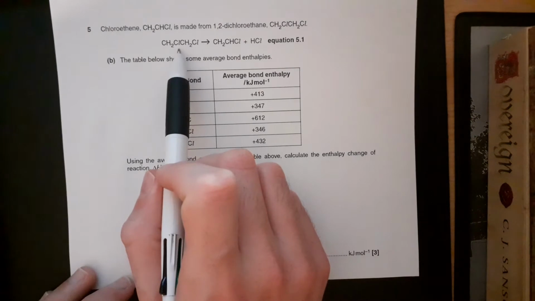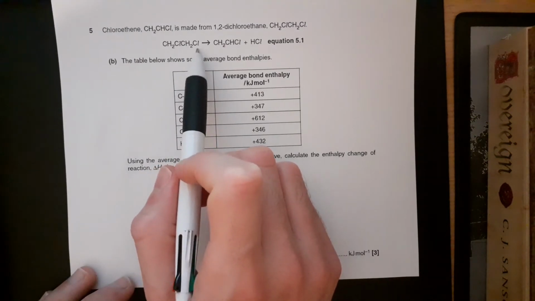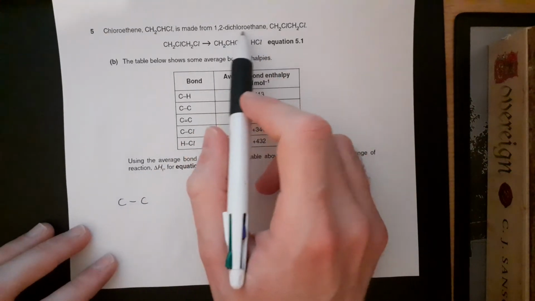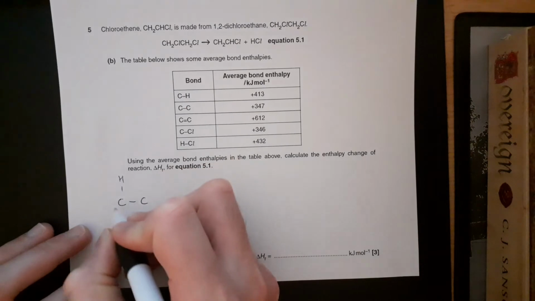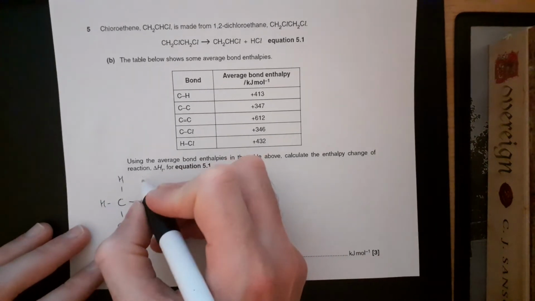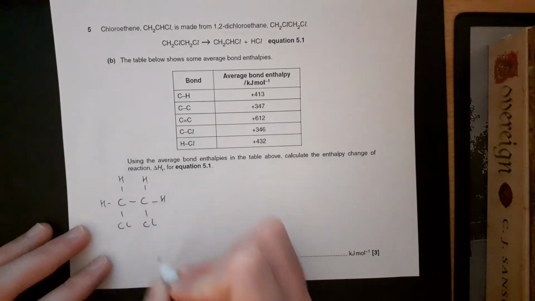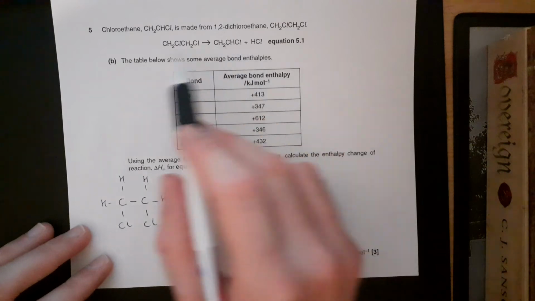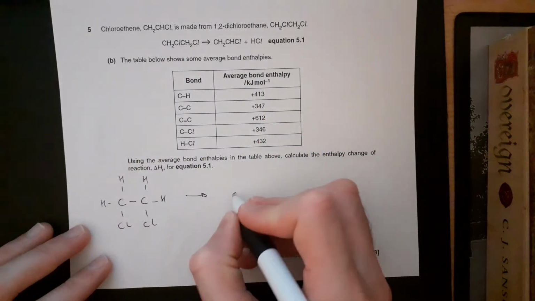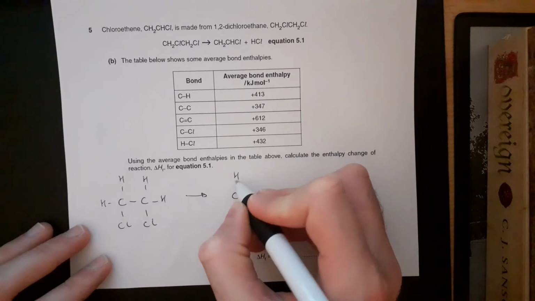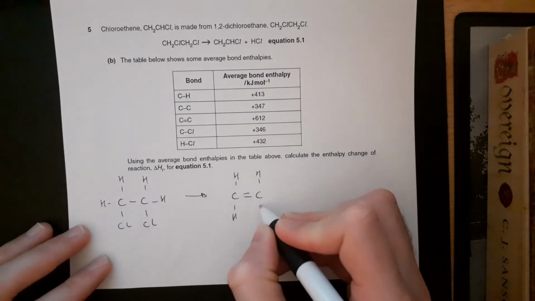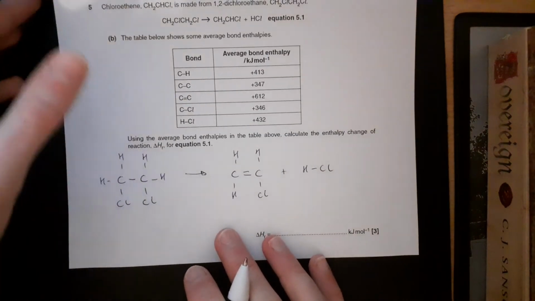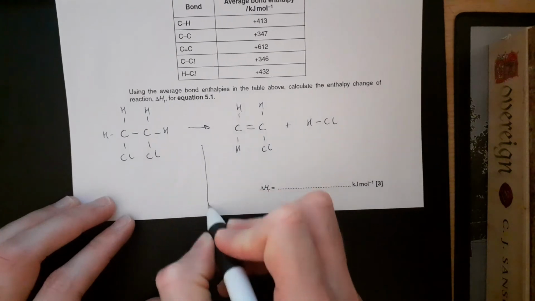So we've got here CH2Cl, CH2Cl. Right, so that's going to be, essentially, dichloroethane. Okay, so it's going to be CH2Cl, CH2Cl. And that is turning into CH2CHCl. So that's chloroethene. So that's going to have a double bond. CH2CHCl plus HCl. Okay. So drawing those out, I think, is going to make it clearer which bonds we've got.